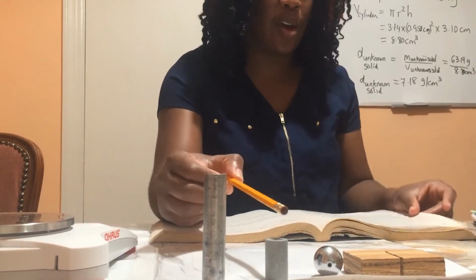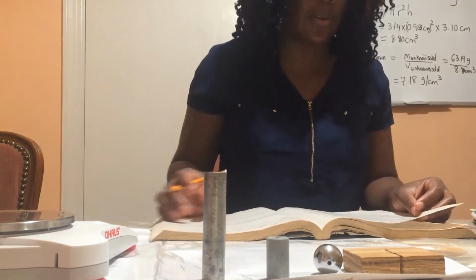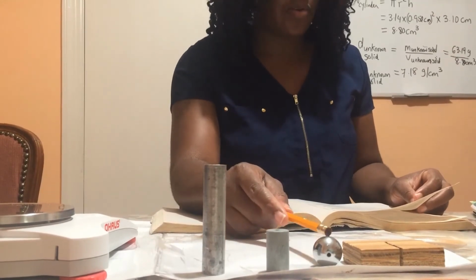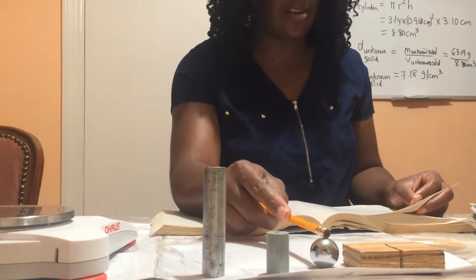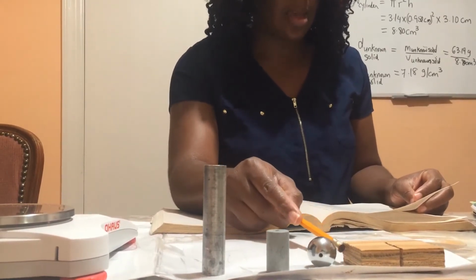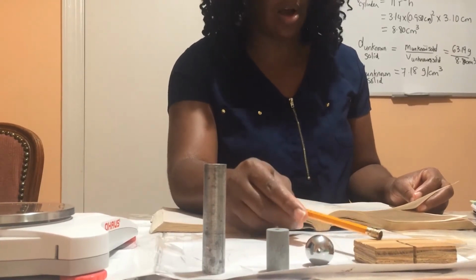Then we are going to find the density of a zinc cylinder, and instead of an iron sphere, we're going to find the density of a steel sphere, and then we're going to find the density of a wooden block.